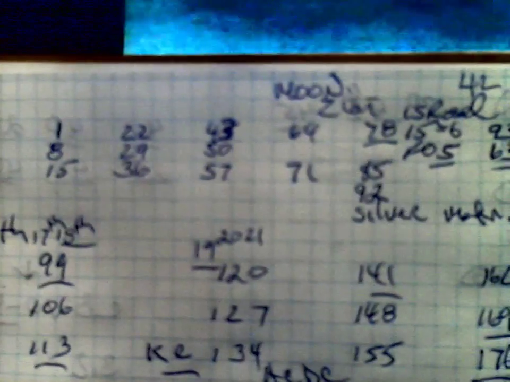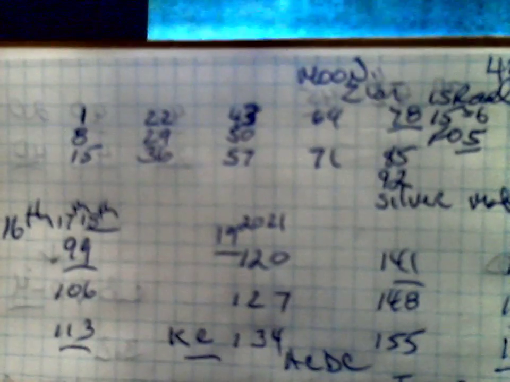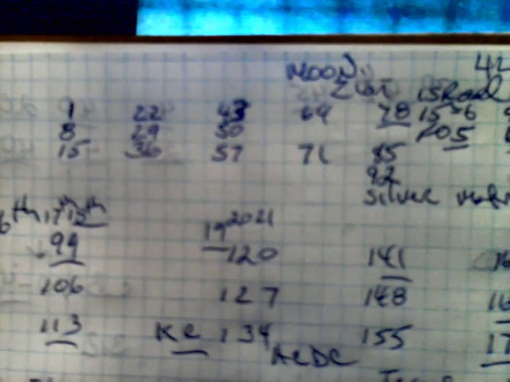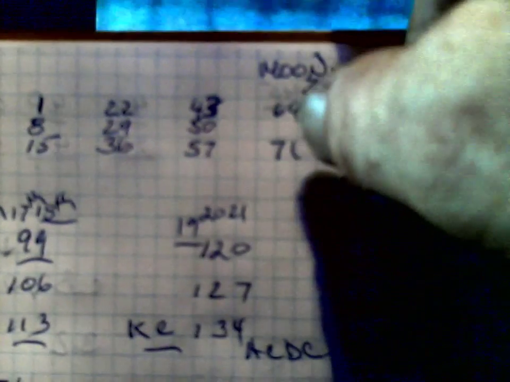64 goes to 71 or 1771. In fact, they're all 17 because it's 1 to 7. At 8, you start at 1. It's A to G, so it's 1 to 7, so they're all 17s. And remember, 7 is alive only with 1 and 6.